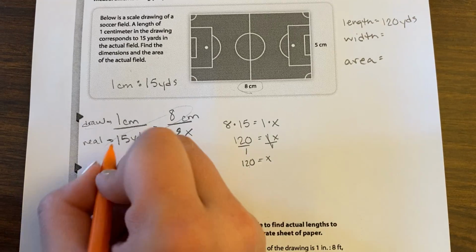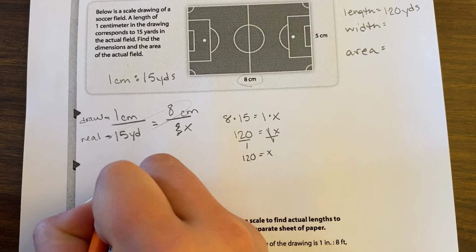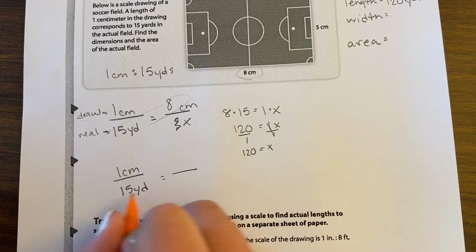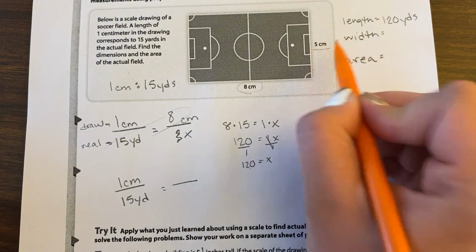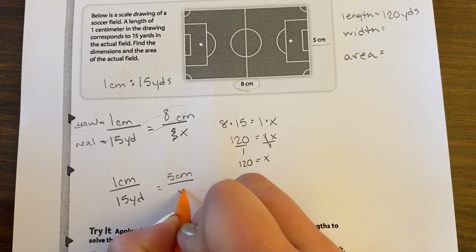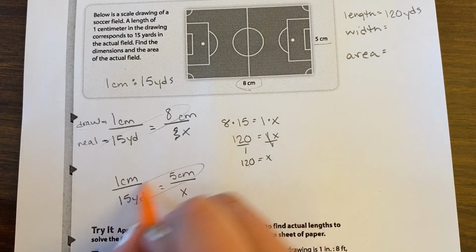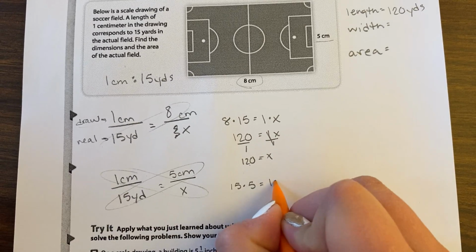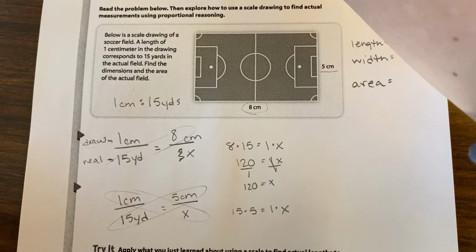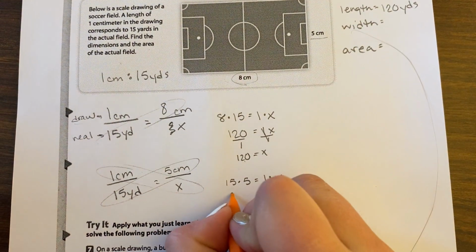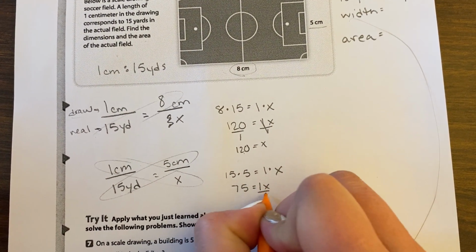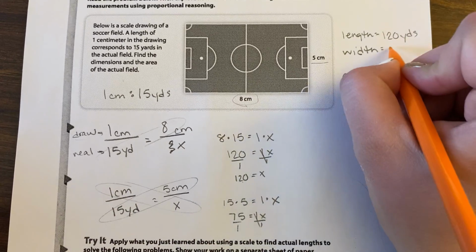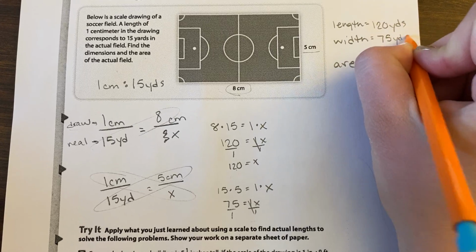We can do the same thing with the width. I'll set up my hashtag, 1 centimeter over 15 yards equals, so this is the drawing, this is the real. In the drawing, it's 5. We're trying to find the real. So we'll cross multiply. 15 times 5 equals 1 times x. 15 times 5 is 75 equals 1x. Divide by 1 on both sides, and I've got x equals 75. So the width is actually 75 yards.